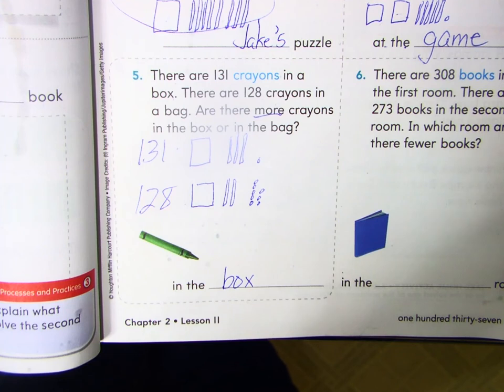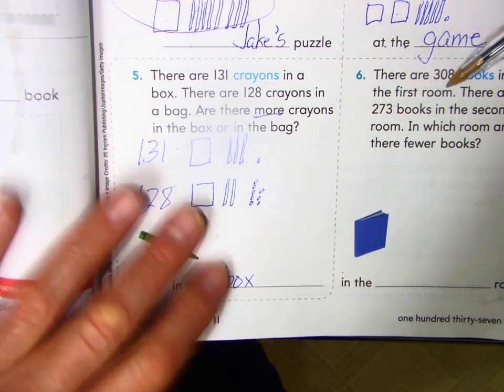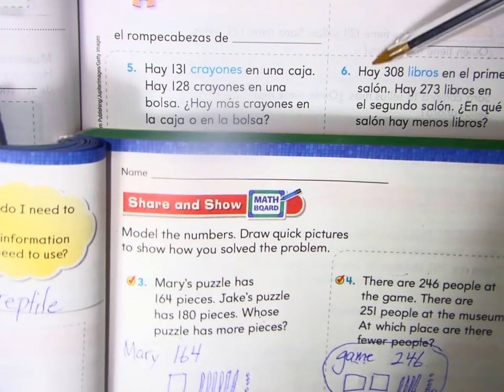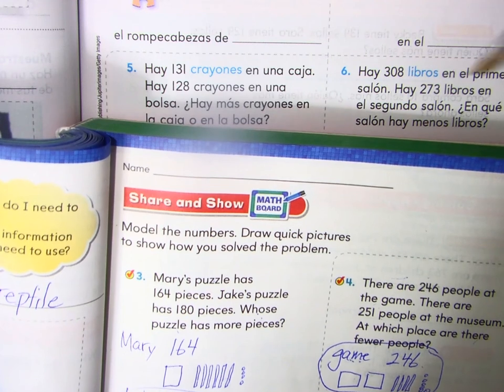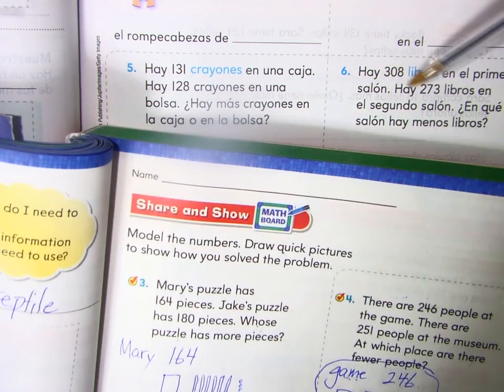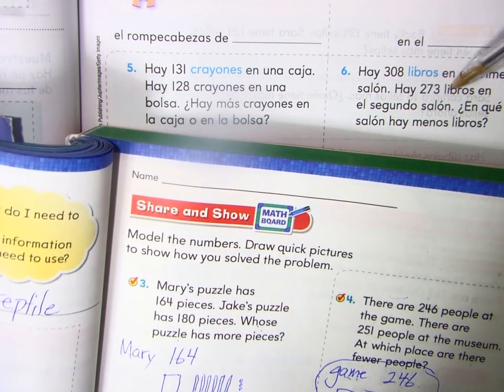Almost done. We're up to the last one here. And we're running close to 18 minutes. So we're just about done. Here we go. There are 308 books in the first room. Hay 308 libros en el primer salón. Hay 273 libros en el segundo salón.